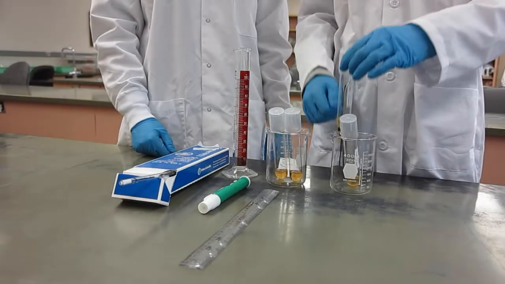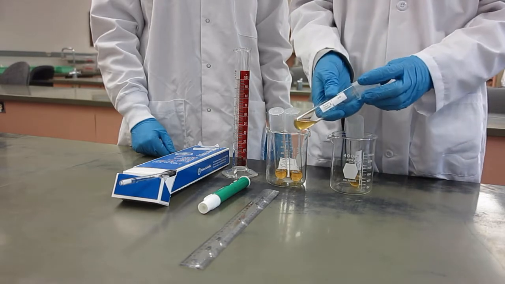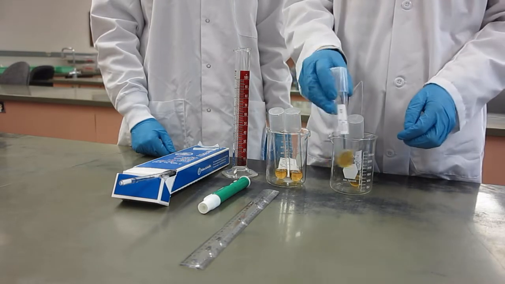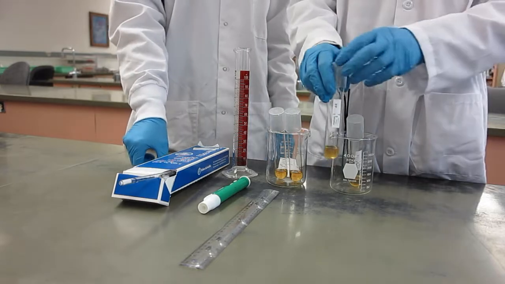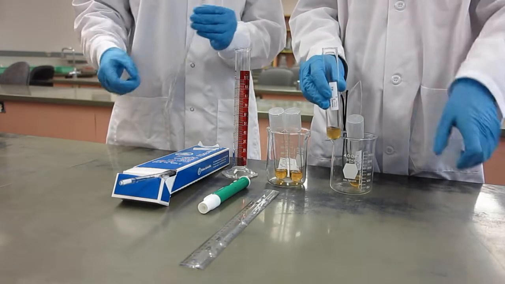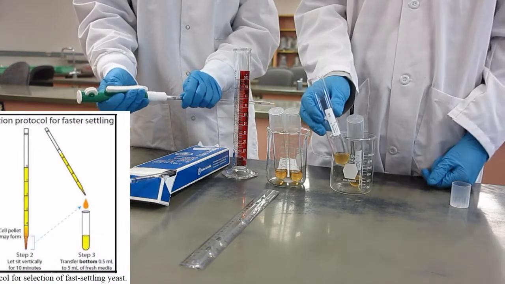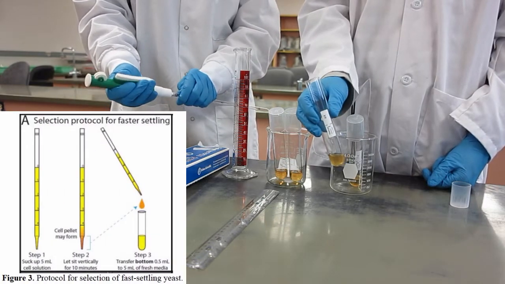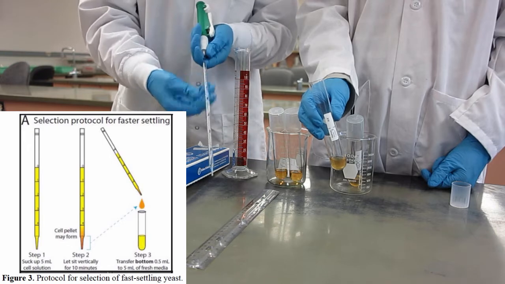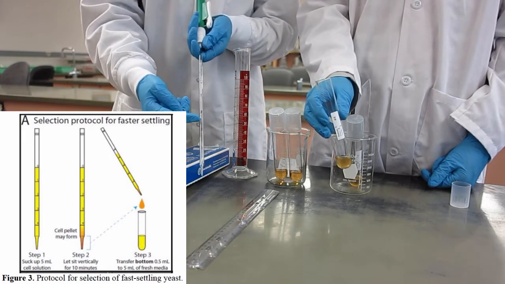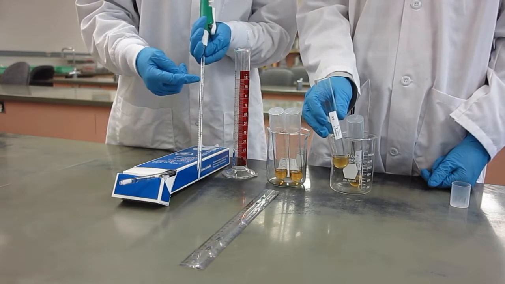Starting with one of the previous lab section's culture tubes, swirl the tube by hand to mix. Make sure to pay attention to the labeling. In this case, we are working with A. As seen in Figure 3, extract 5 milliliters of the turbid yeast culture using the glass pipette and pump. Draw up to the 0 mark.